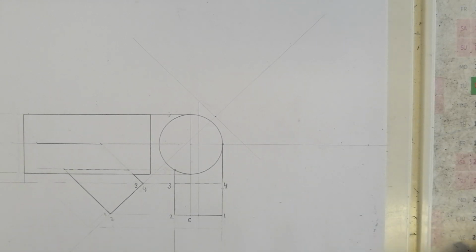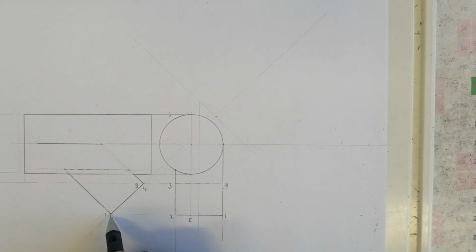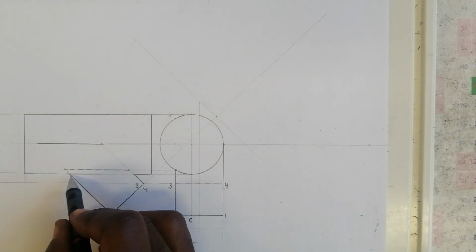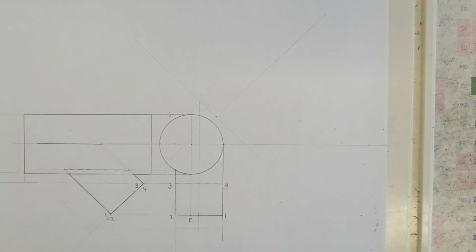Then it will give us... Now you see that C is between 1 and 2 here, so C is also here. You see, this is the line 1 and 2 in left view, and the line 1 and 2 in front view is just this dot here, so this dot represents this line, and C is also on there. All right, so C intersects the center here, then it comes here, then we have the intersection there.